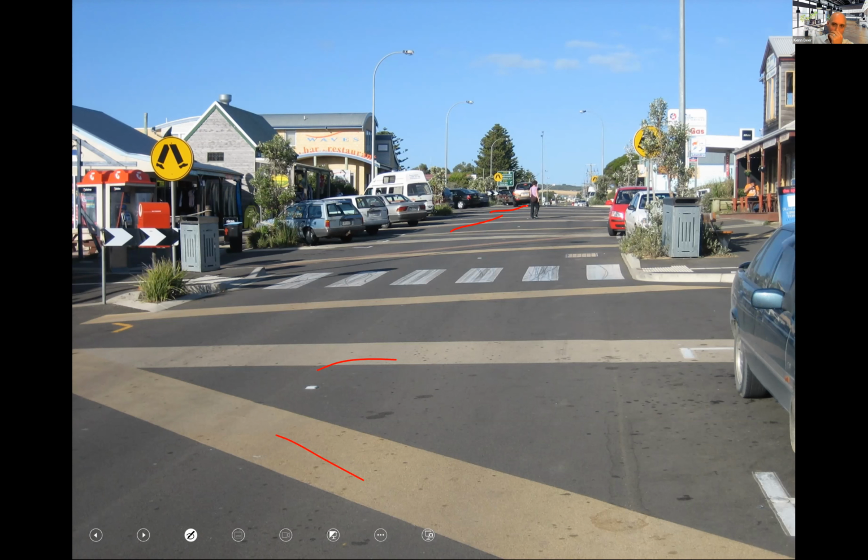Anybody got any thoughts on issues they see there, if it was a design, or you can see it now, and ways that you might lessen this risk?